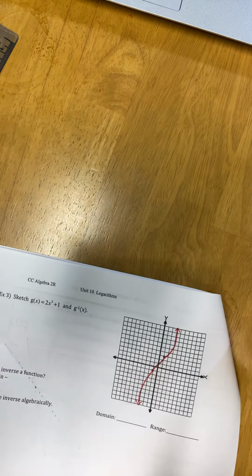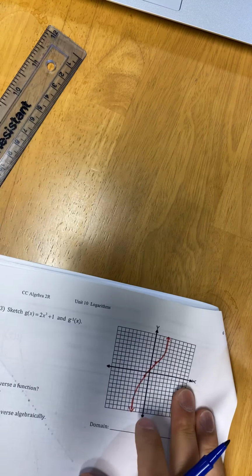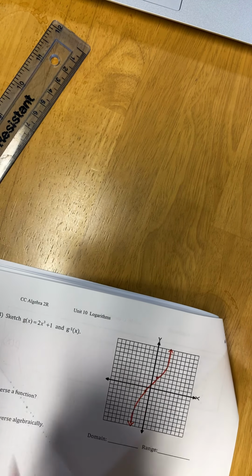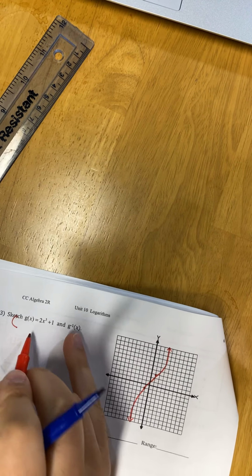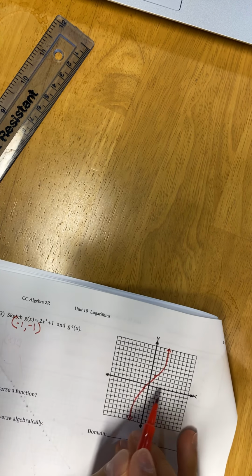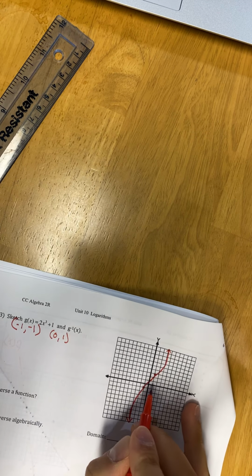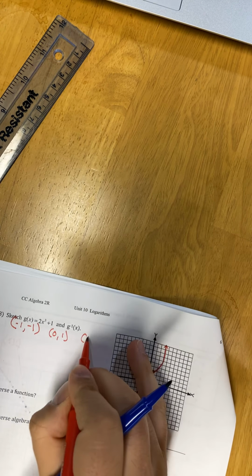So let's sketch the inverse. All right, so we've got to draw on the line y equals x. Well, actually, before I do that, so I had -1, -1, 0, 1, and 1, 3.